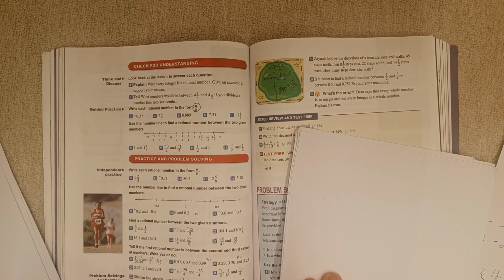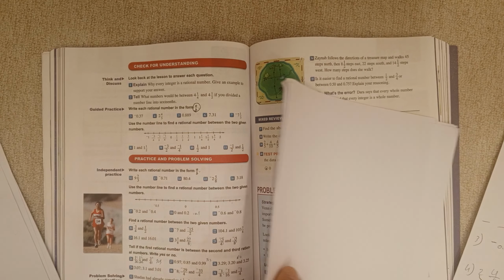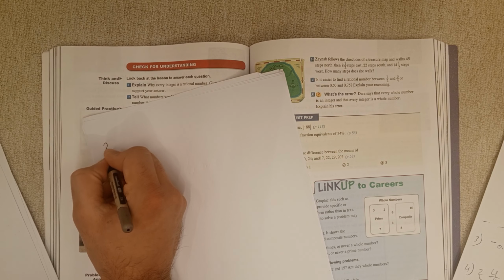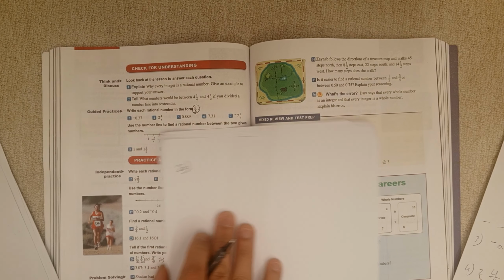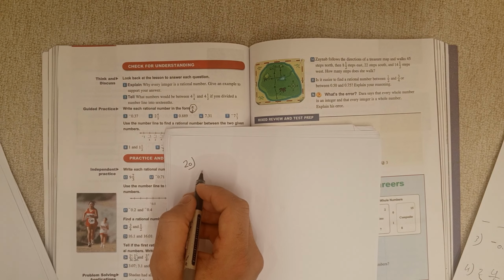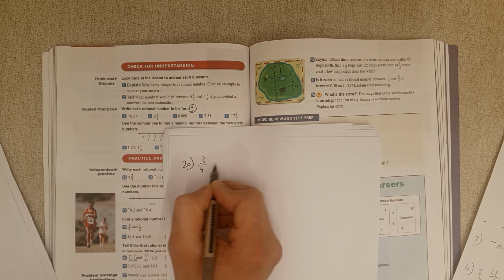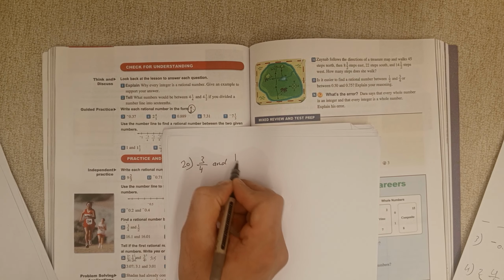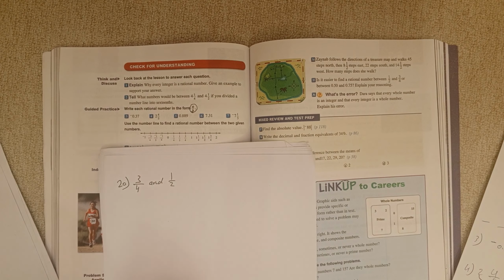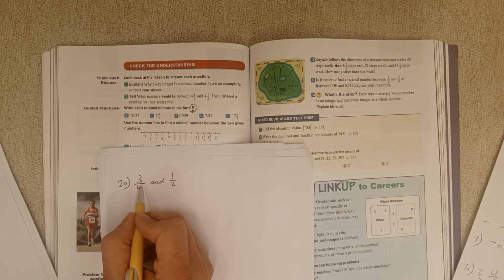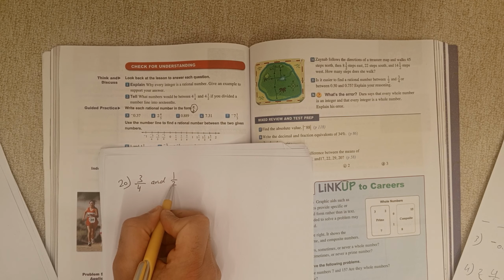For example, 3 over 4 and 1 over 2. So, question 20. Find a rational number between two given rational numbers: 3 over 4 and 1 over 2. How can we find a number between these two rational numbers?